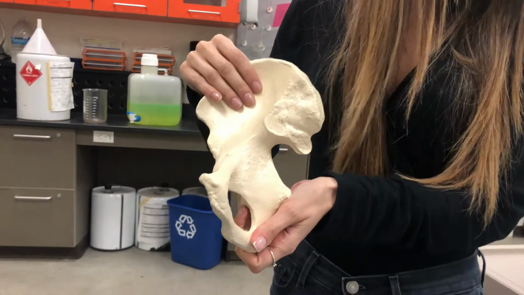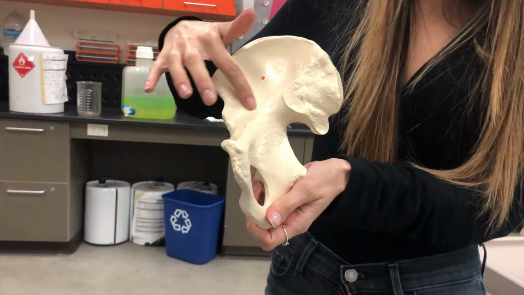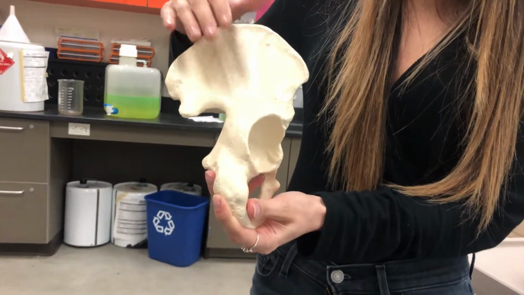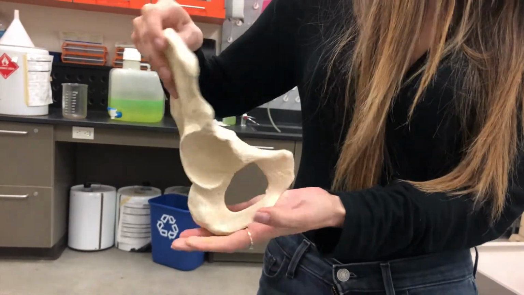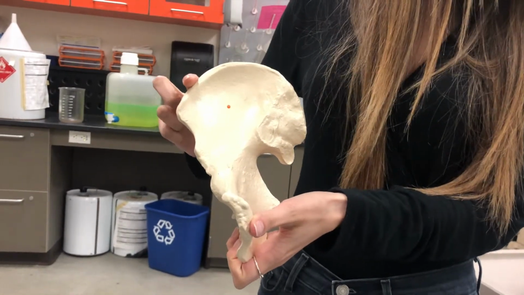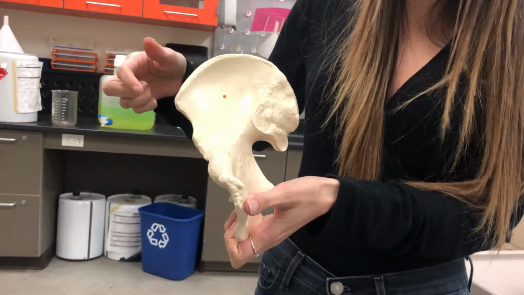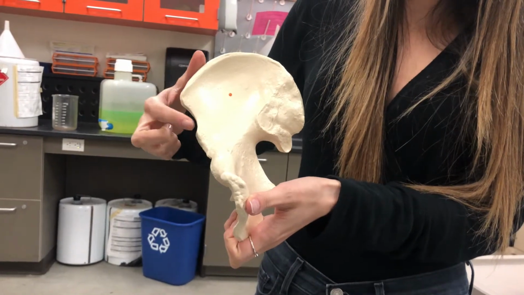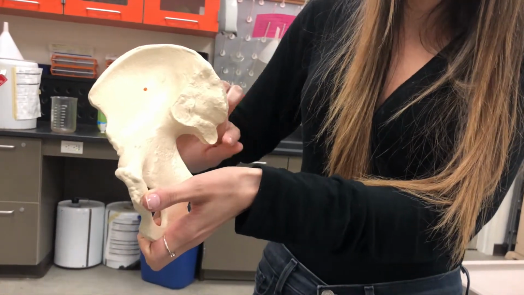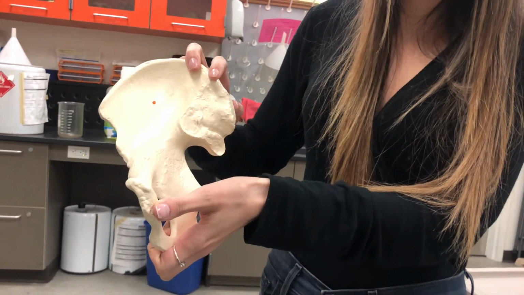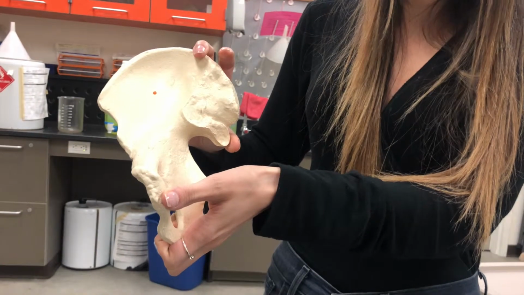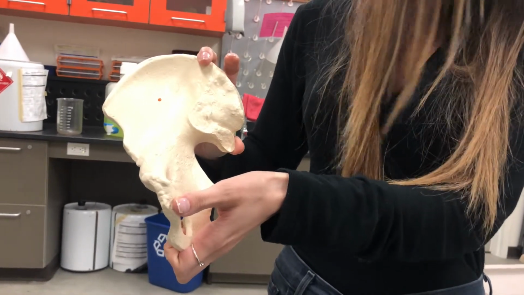For your ilium, we're going to start off with your iliac fossa, which is this one right here. It's on the anterior version. And then on the posterior surface, you have your gluteal surface. Then you're going to have your iliac crest, which is at the very top. Then you have your anterior superior iliac spine, your anterior inferior iliac spine, and then your posterior part would be this one right here, which is your posterior superior iliac spine, your posterior inferior iliac spine.